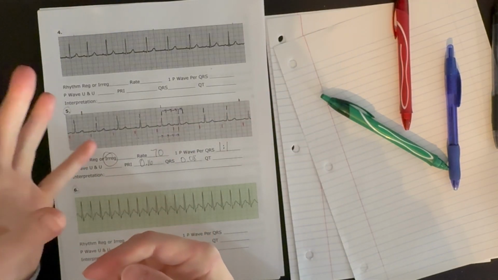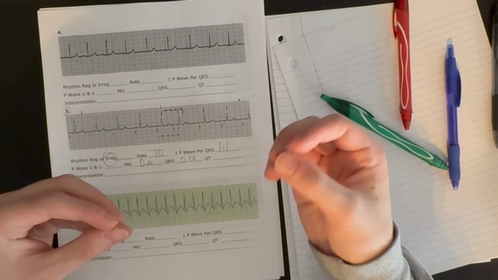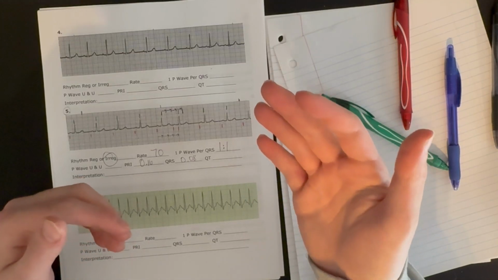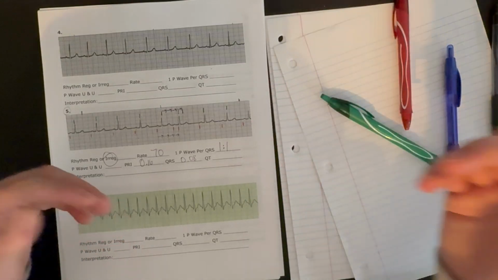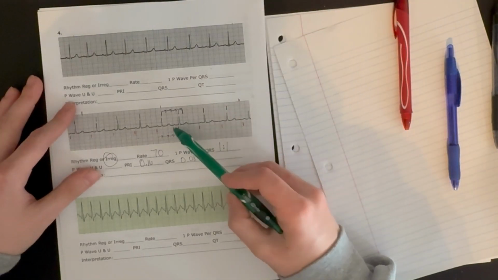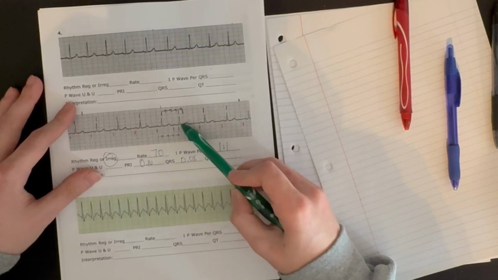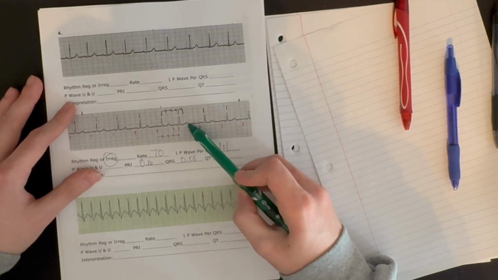Is it coming from the atria? Is it coming from somewhere in the junction, either the AV node or bundle of His? Or is it originating in the ventricles? How do we determine that? Okay, let's look at this beat. Does it have a P wave? It does, right here. And is it followed by a QRS complex? Yes, and then the T wave.